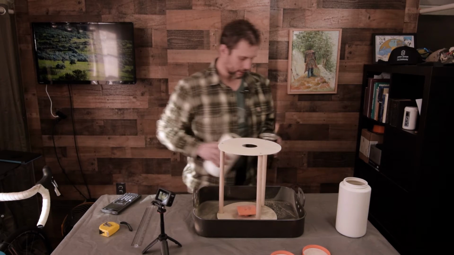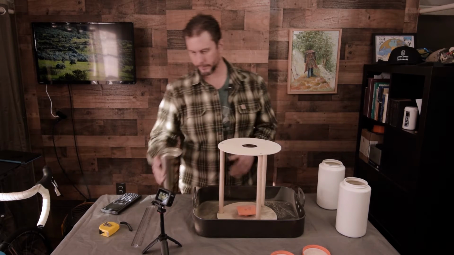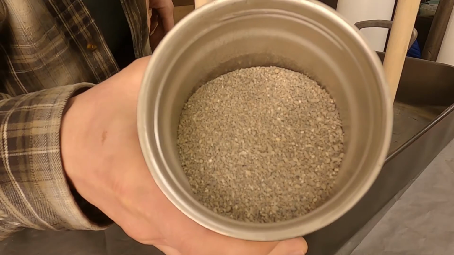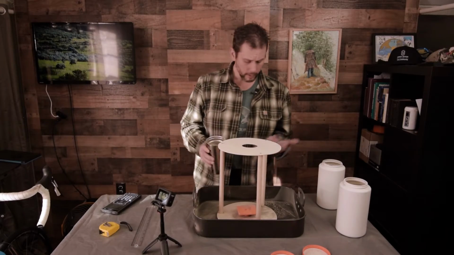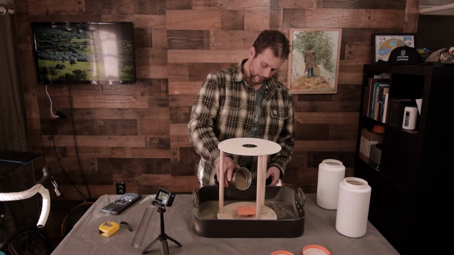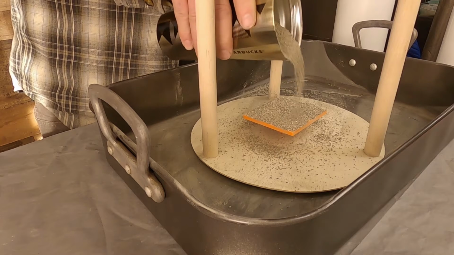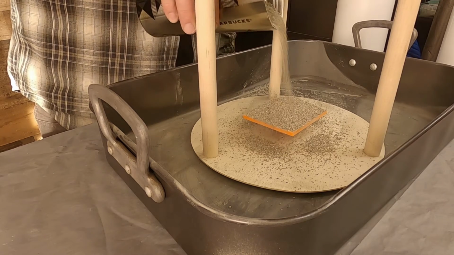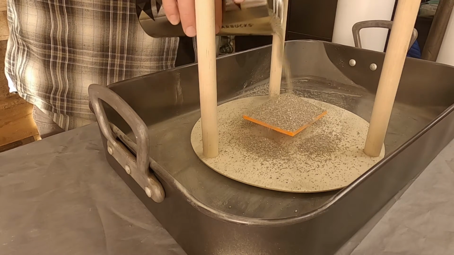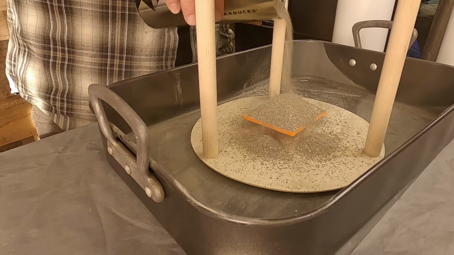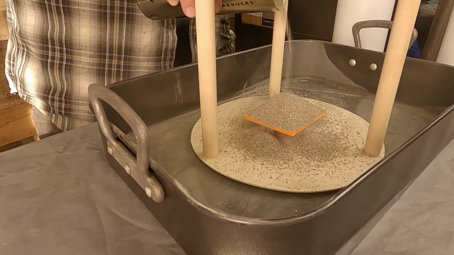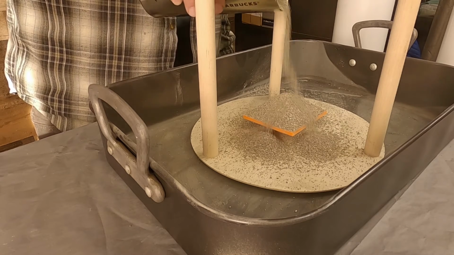I'll fill this up here. Ooh, some fines. You see that there? It's pretty coarse. And we're going to start piling it up. Got it on here. And we're going to go up until it essentially won't pile any further and it just flows off. You'll see it just kind of sheeting off.